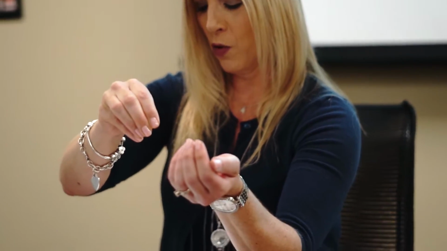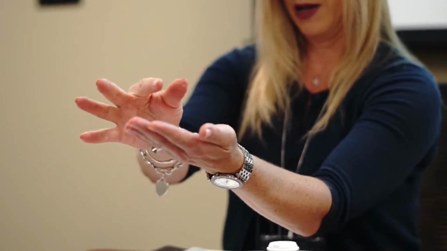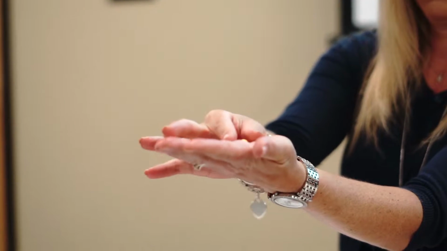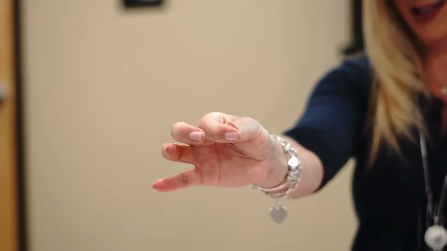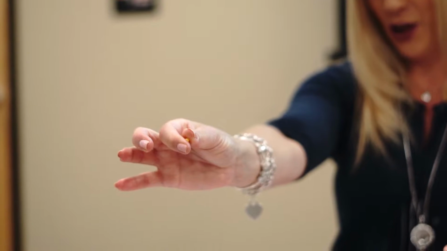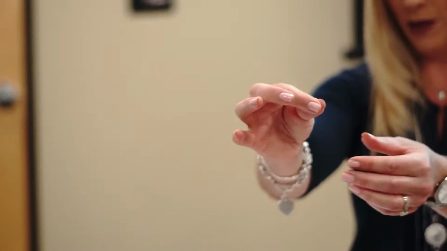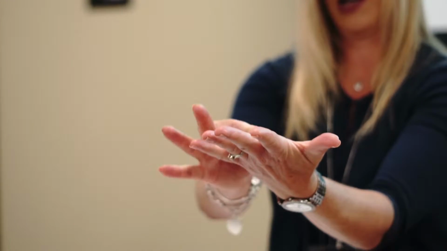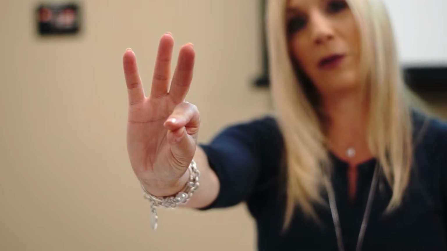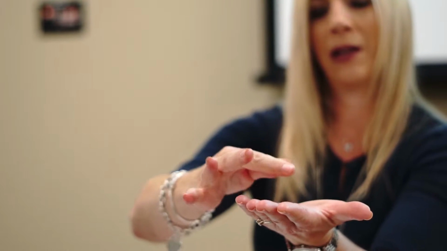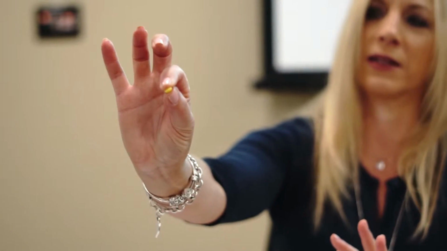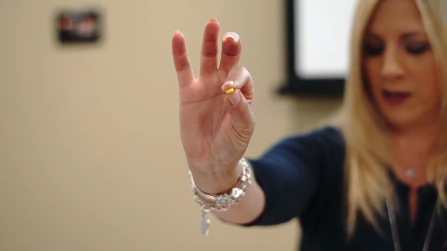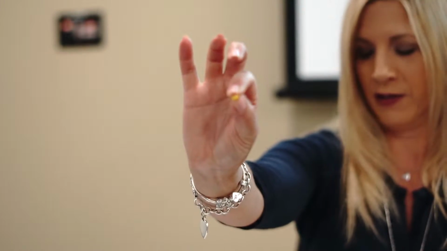Grasping the pellet with whole hands or scissors grasp is more like this. Grasping the pellet with inferior pincer grasp is more like that. And then grasping with a neat pincer grasp is more like that. That's fine motor number 10, neat pincer grasp. Okay.